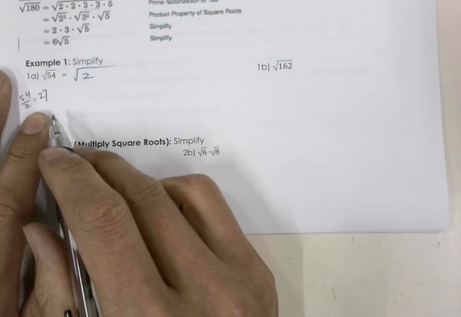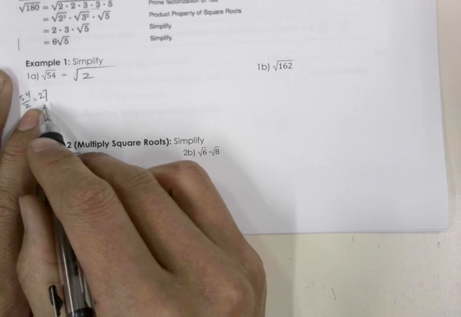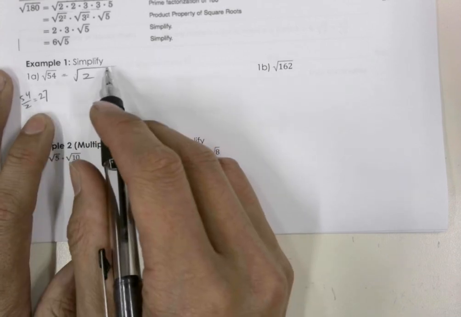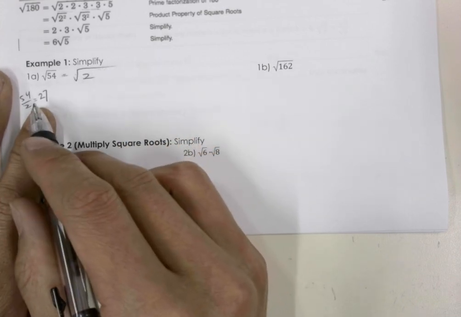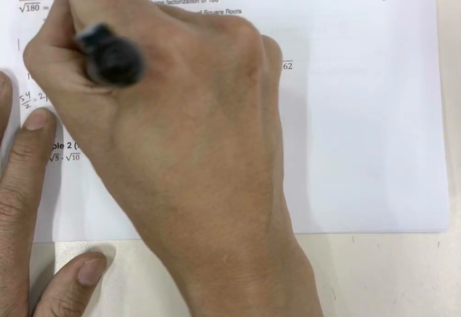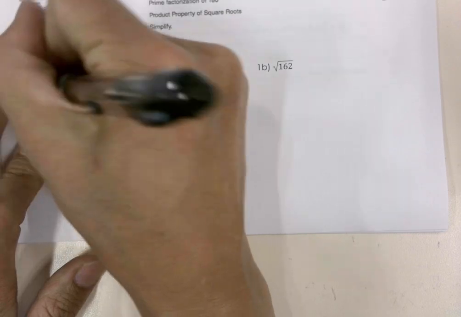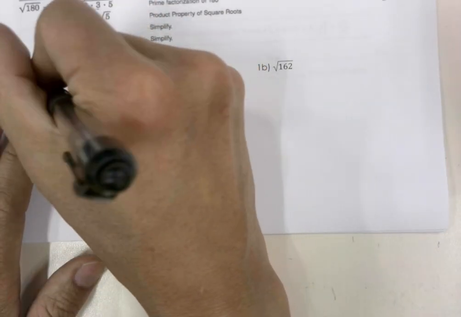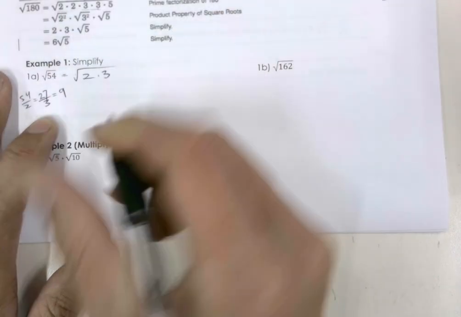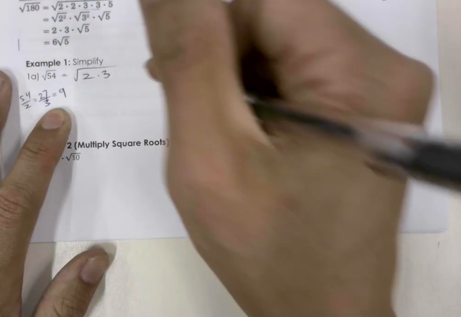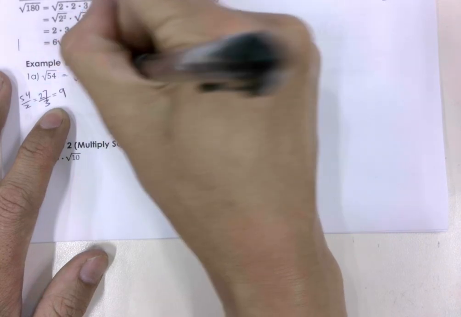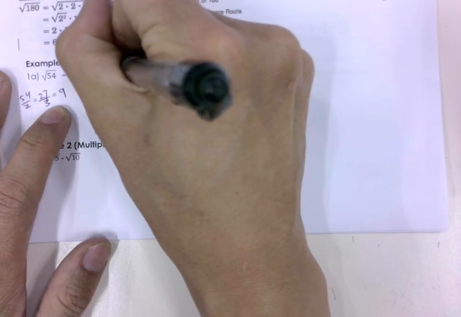Now, 27 is not even, so we can't pull out another 2. But 27 is evenly divisible by 3, so I'm going to pull a 3 out of it. That makes me divide 27 by 3, and that equals 9. And 9 has 2 factors, 3 times 3. So I'm going to pull a 3 out and another 3 out, like so.